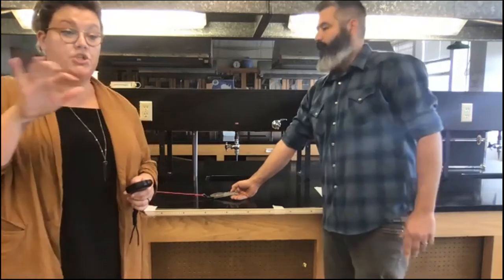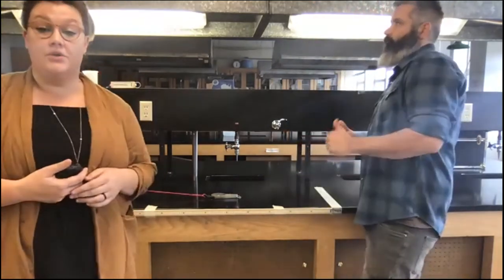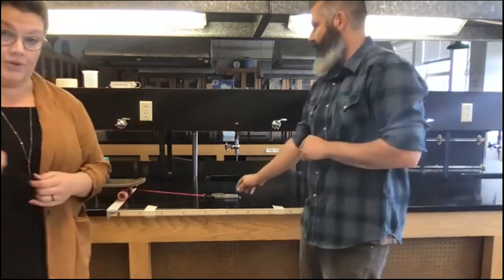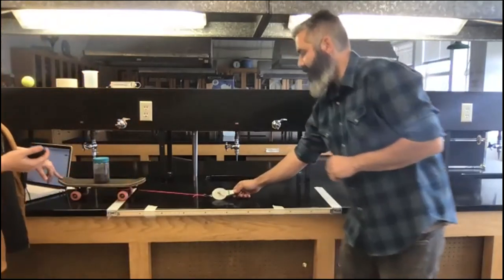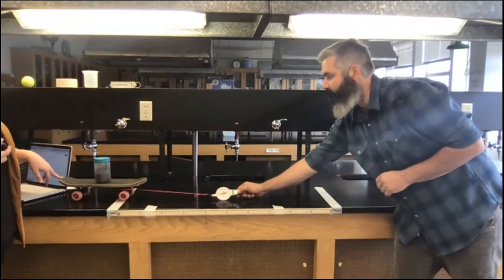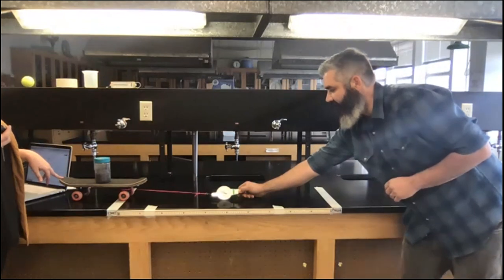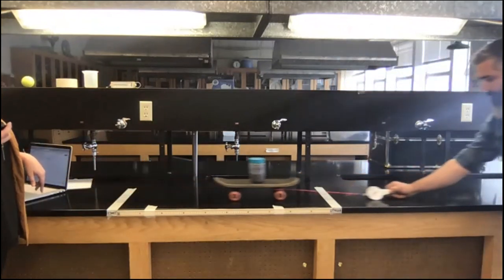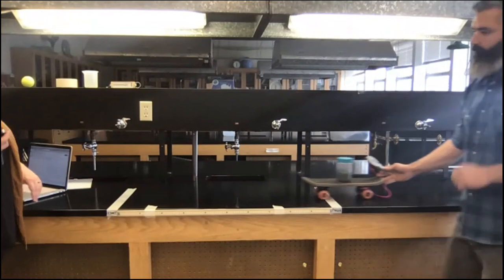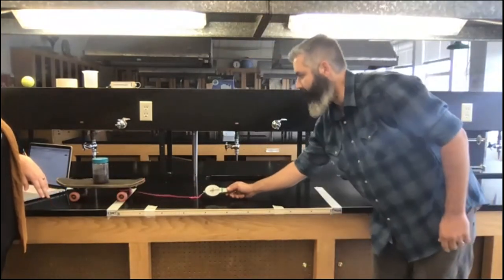So you should have filled out your sheet for trials 1, 2, and 3 for pulling at 2.5 newtons. We're going to do the same thing for 3 newtons, and then we're going to move on, and I'll show you what it looks like. All right. Okay, so we're doing a force of 3 newtons, and this is trial time 1. Trial 1, 3 newtons and release. All right, trial time 1 is 1.97 seconds.